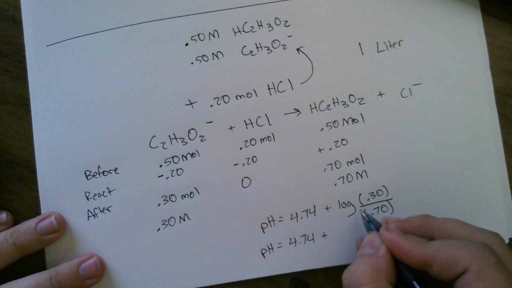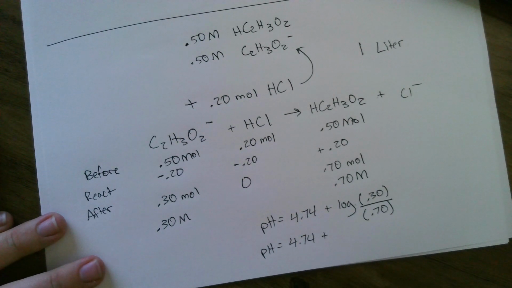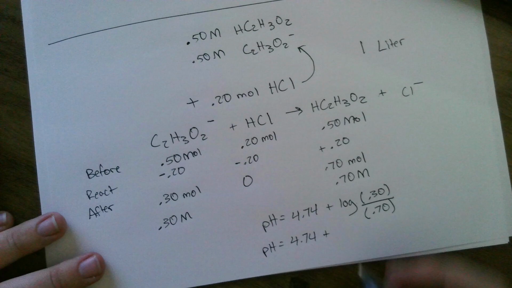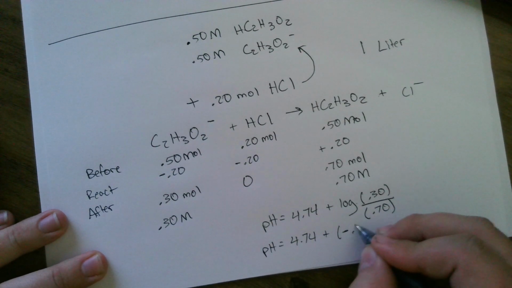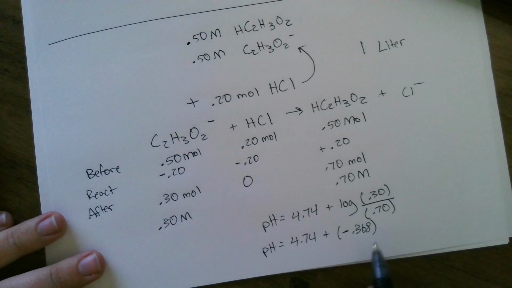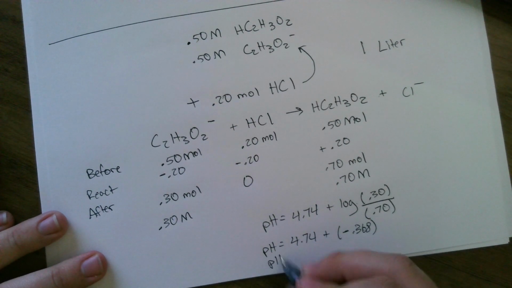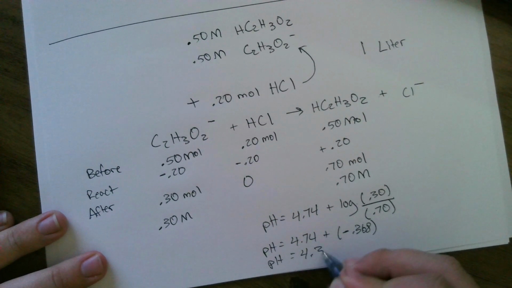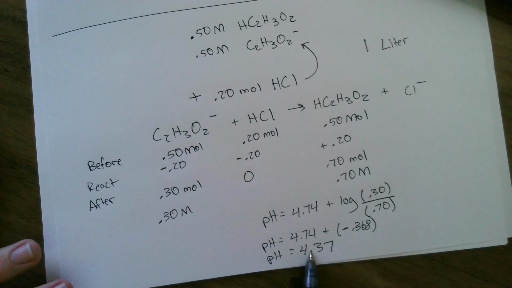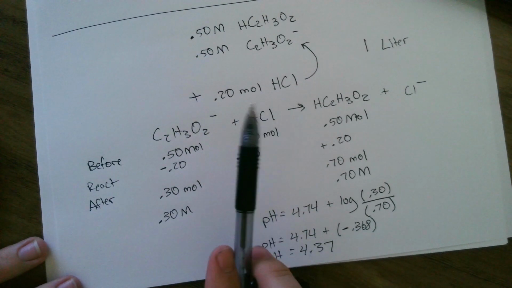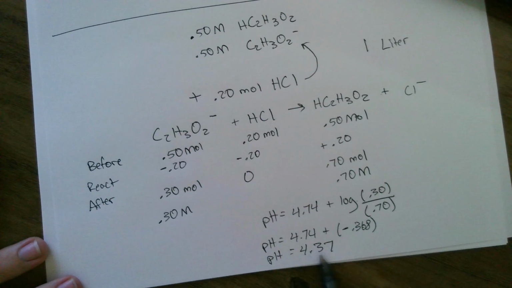Plug the log of 0.3 over 0.7 into my calculator, and that is a negative number, 0.368. My pH is 4.37. I added a considerable amount of hydrochloric acid, and still my pH hardly changed.